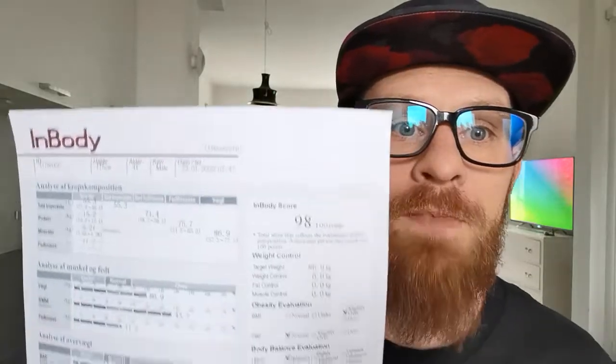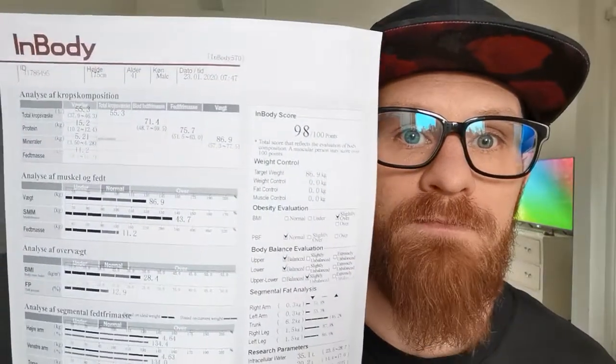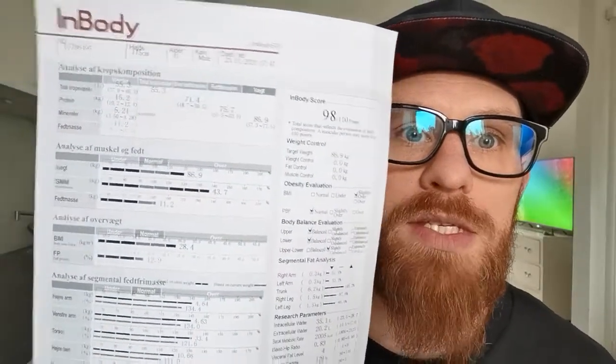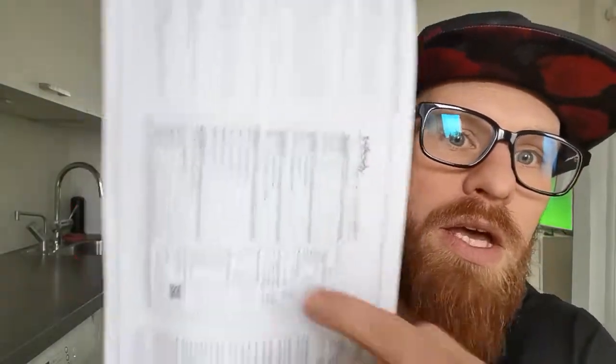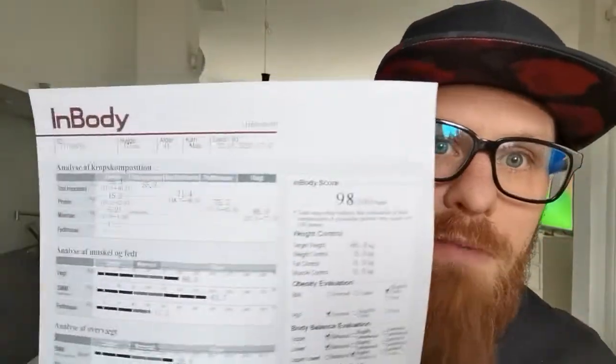So we've just done a composition thing, and I've given you one of these. This is an InBody printout. It's got all the stats that you need on it, and on the back side, it's got the explanation of what all the segments mean. So basically, what I'm going to tell you is written on the back.